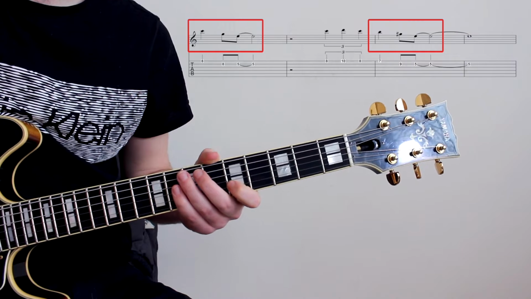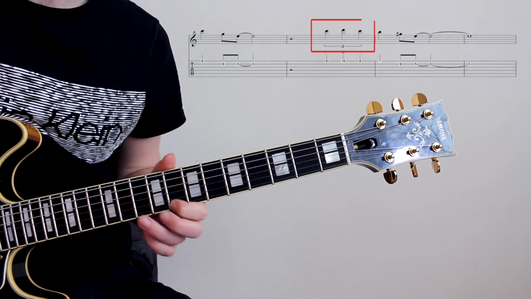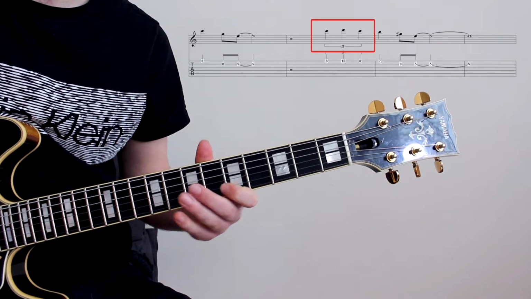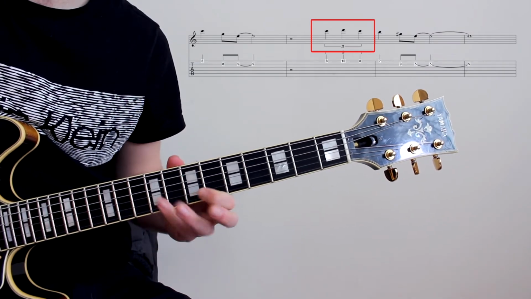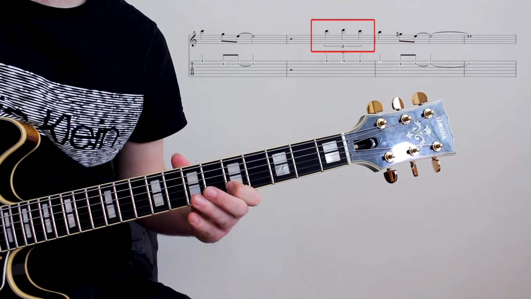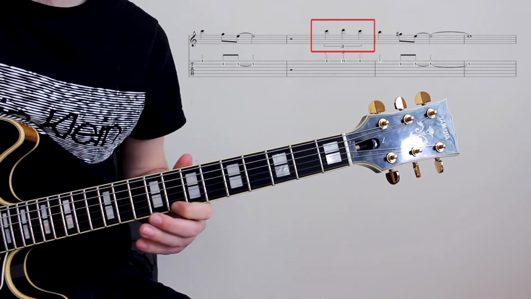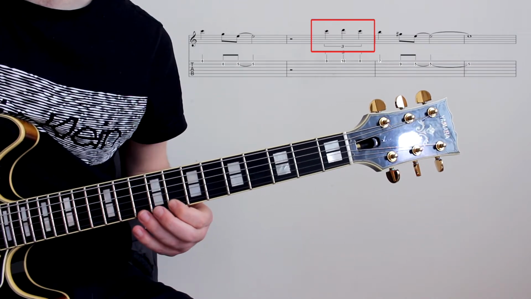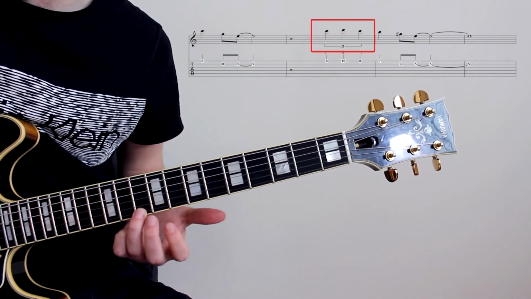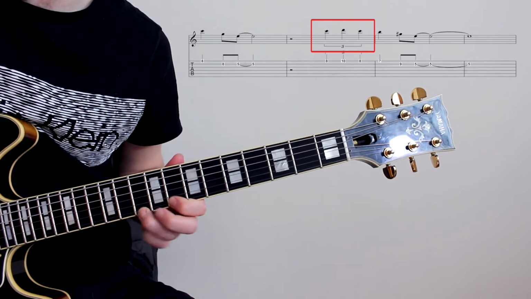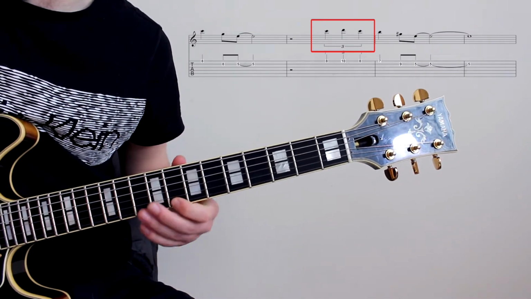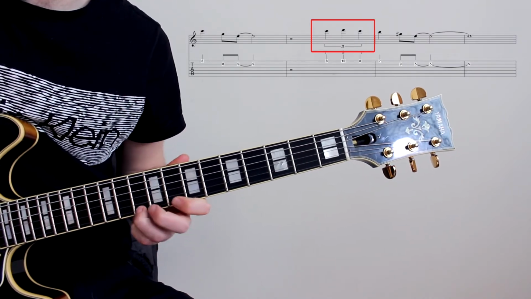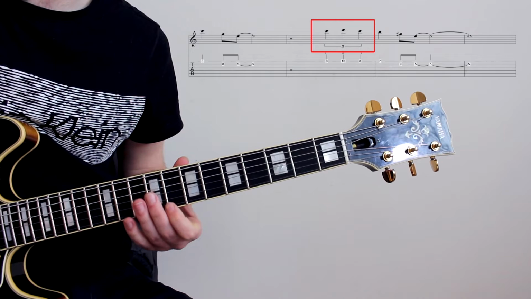Now these two rhythmic motifs are connected by this triplet here. Now we're going to be playing a C, which is on the 8th fret, and a D, which is on the 10th fret, both on the E string. It's going to be a triplet. So those 4 bars will sound like this.